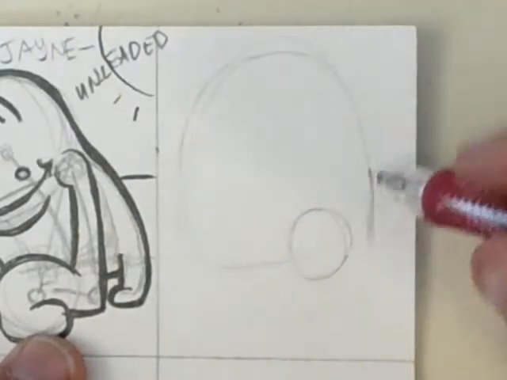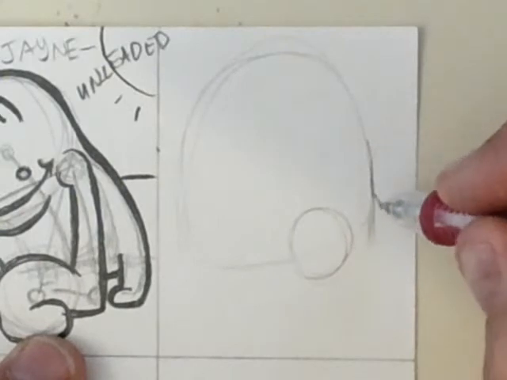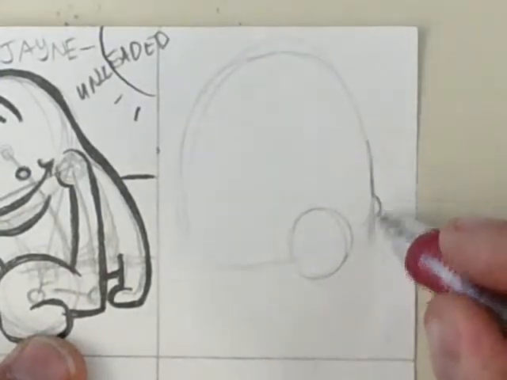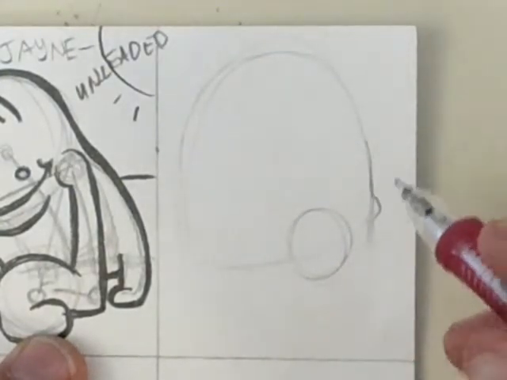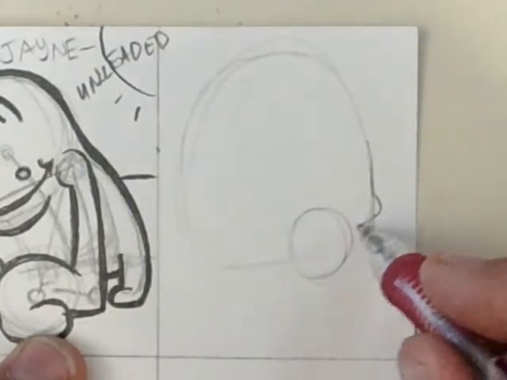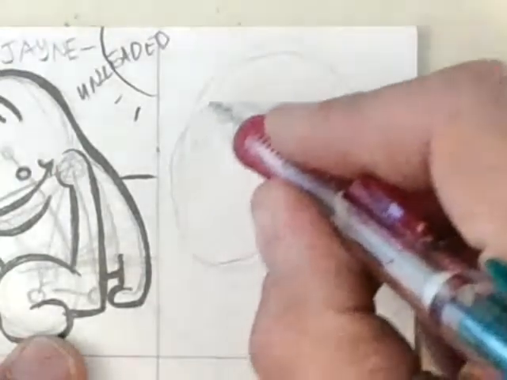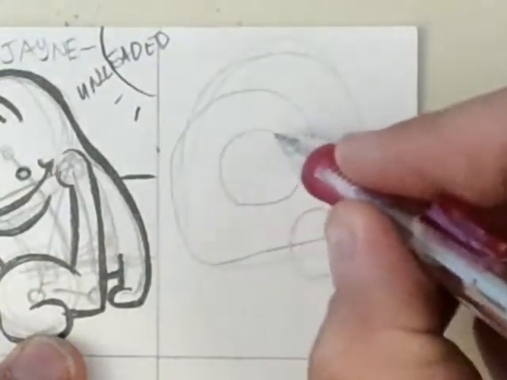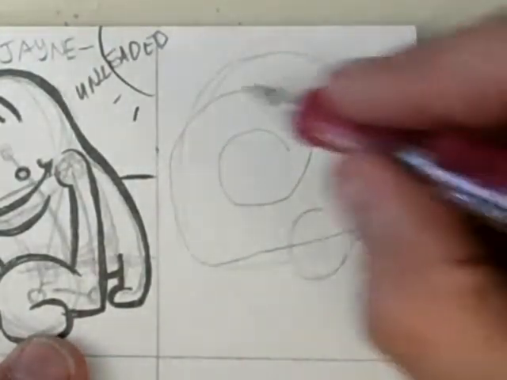And its shell kind of goes like this. Like a big snail.